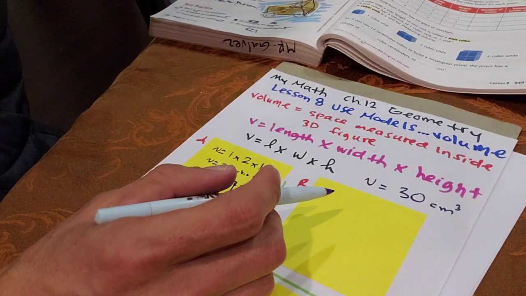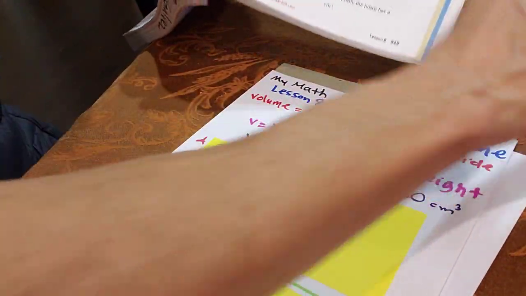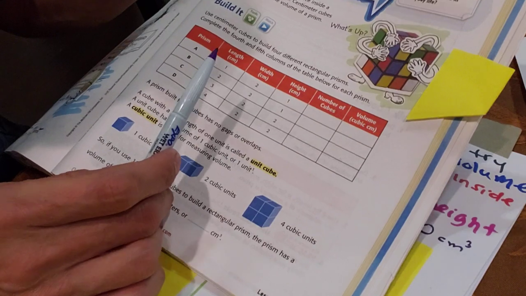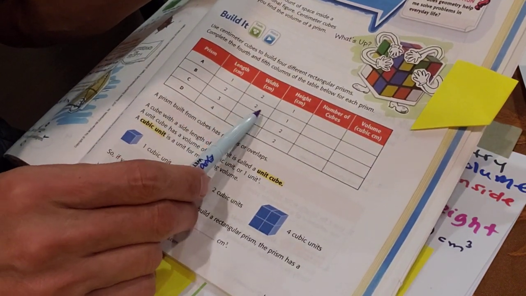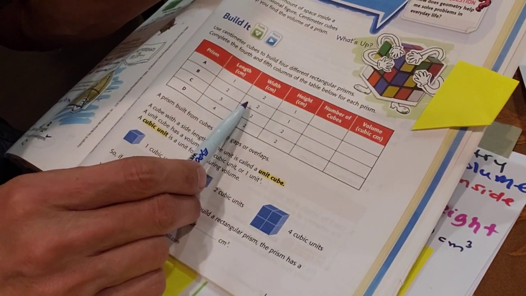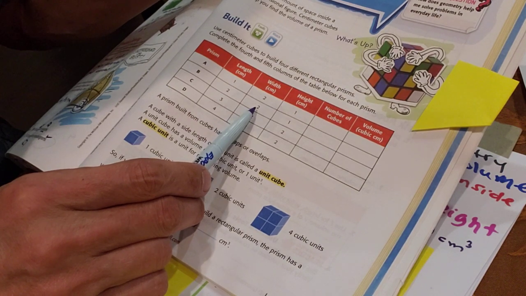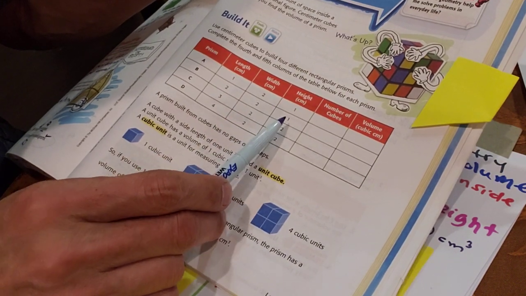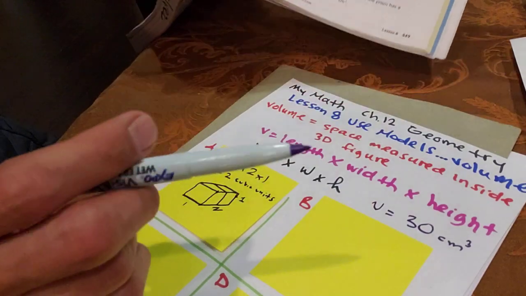For B, we're going to model the 2 by 2 by 1. 2 long, 2 wide, 1 high, 1 going up. 2 by 2 by 1.